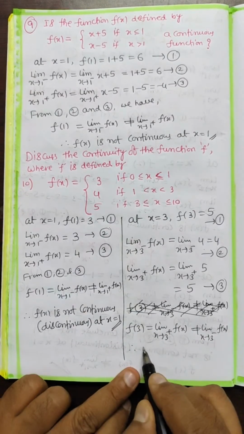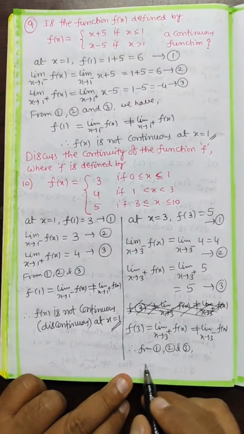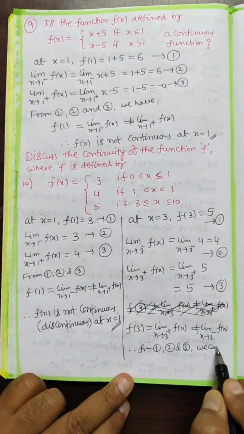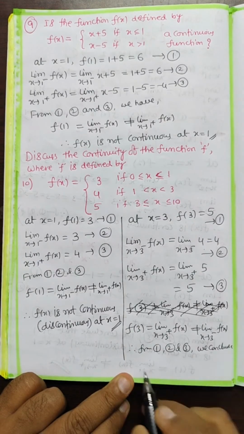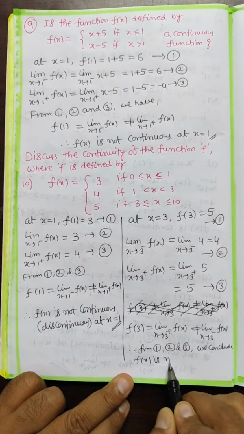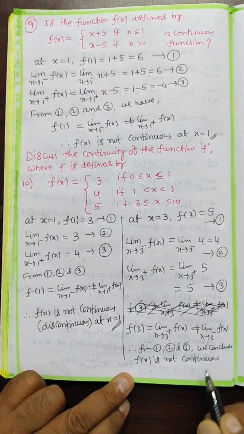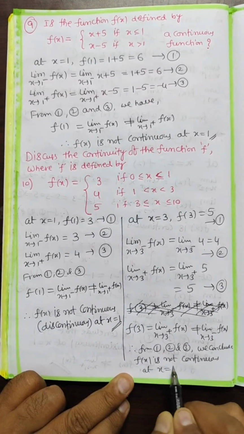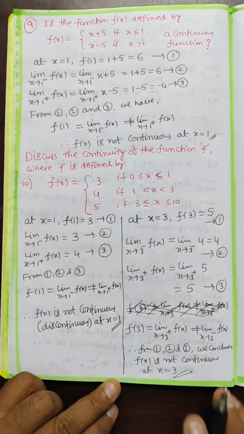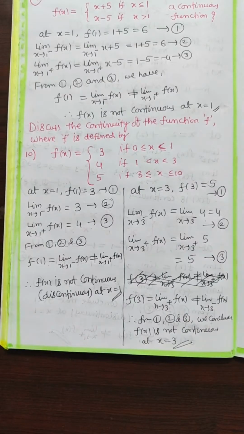Therefore, from 1, 2 and 3, we conclude f of x is not continuous at x is equal to 3, dear students. So clearly you observe that. So based on the question number 10, f is not continuous at x is equal to 1 and 3.